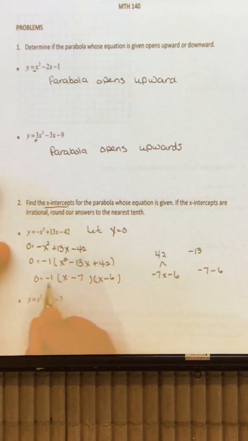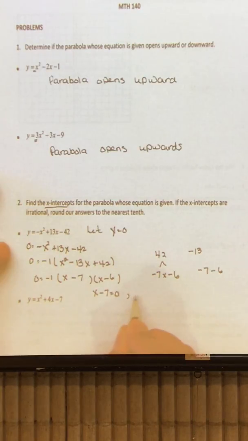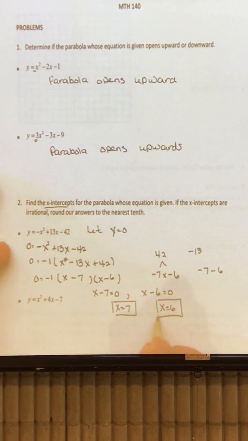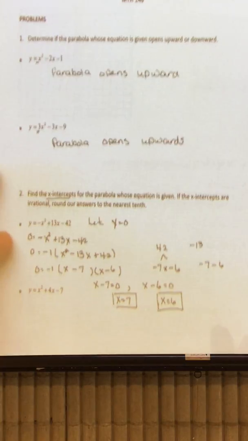Now we set each factor equal to 0, and we solve. So we have x minus 7 is equal to 0. We have x minus 6 is equal to 0. Therefore, x is equal to 7, and x is equal to 6. These are our two x-intercepts.